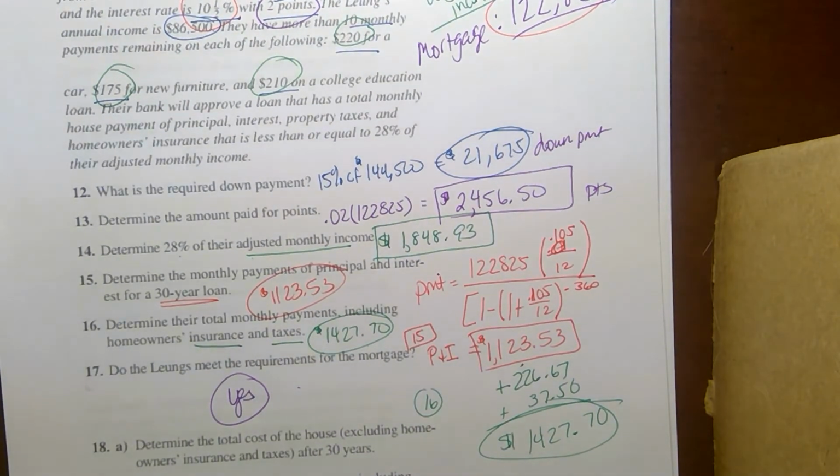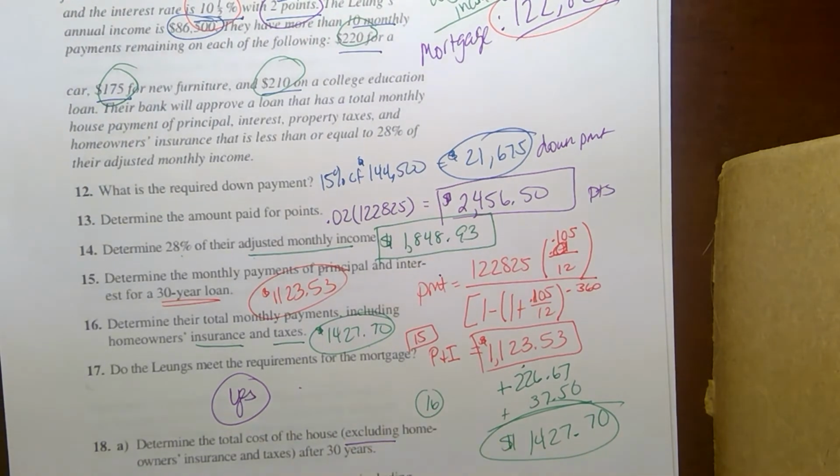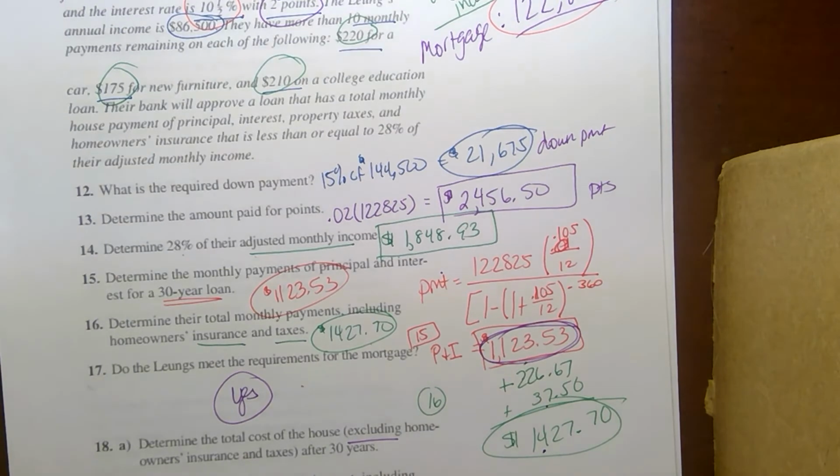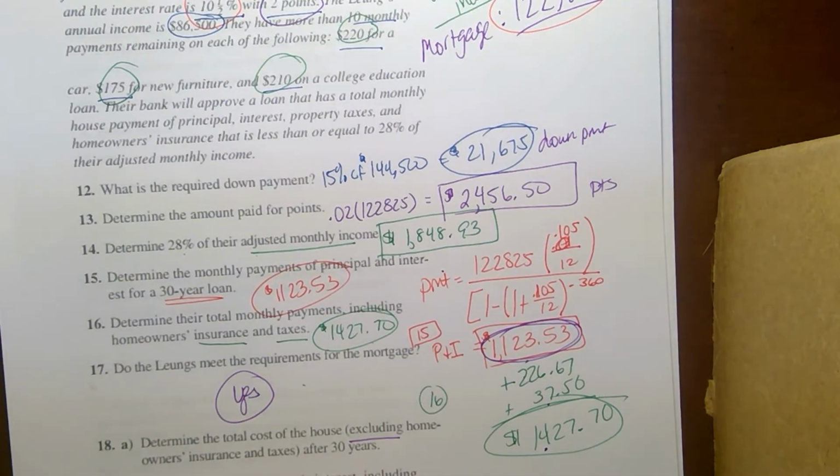All right, number 18 has two final questions on it. Determine the total cost of the house, excluding homeowners insurance and taxes, after 30 years. So we're not going to use homeowners insurance and taxes, which means we're not using this $1,400 amount. We're using the $1,123.53. We're going to do A right now. They're making payments for 30 years, so they're going to make 360 of those payments.